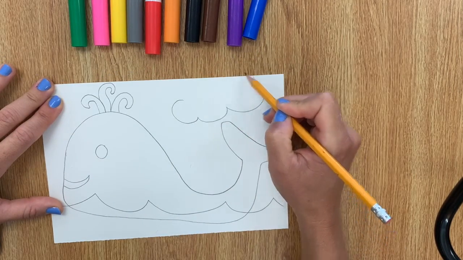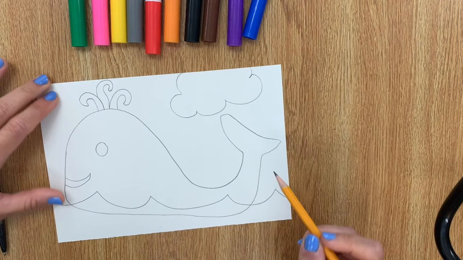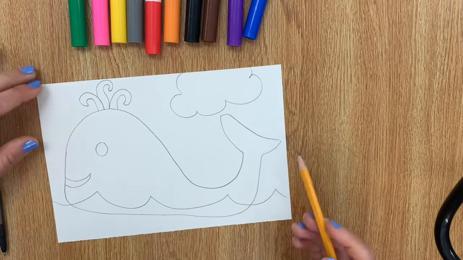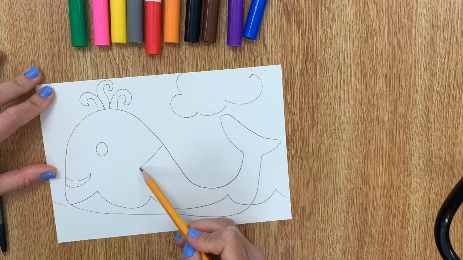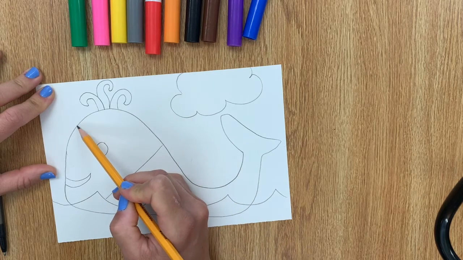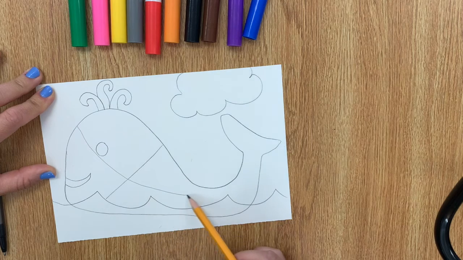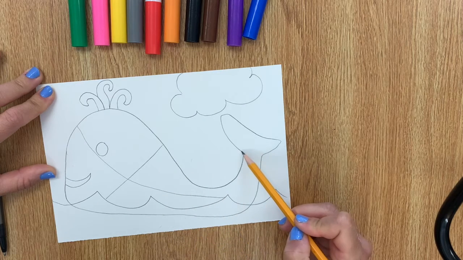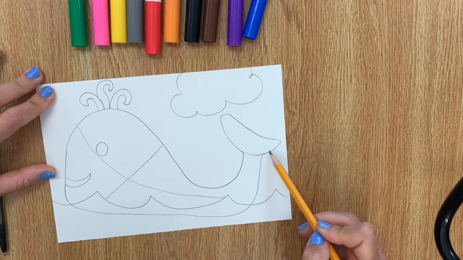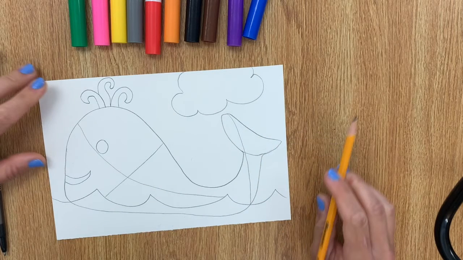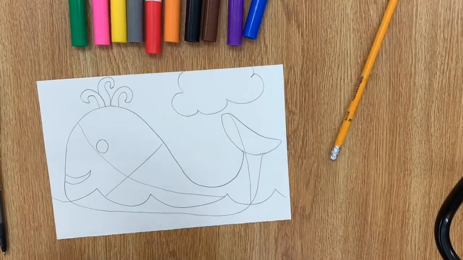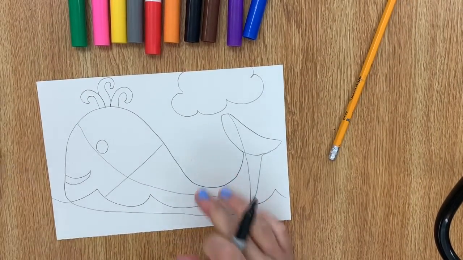Now I'm going to go ahead and draw a few details in my background, like the water and the cloud. And then I'm going to draw lines that are going to divide my larger image. So just through my whale, I'm adding like 3, maybe 4 lines that are going to help break that space up into smaller areas. Because remember, with the Zentangle, we're going to be filling these small areas with designs.